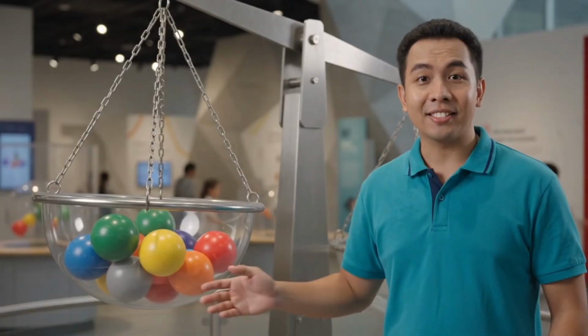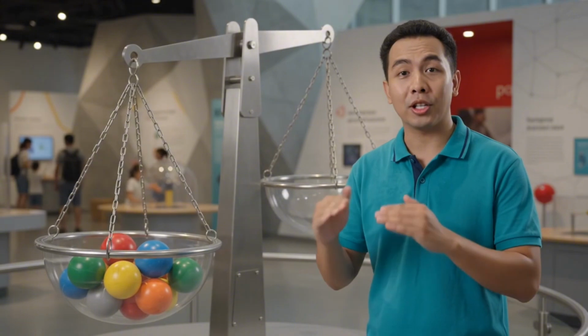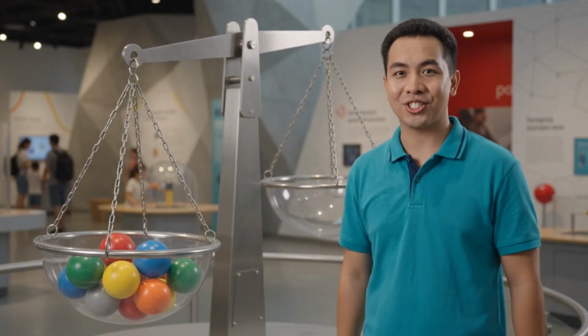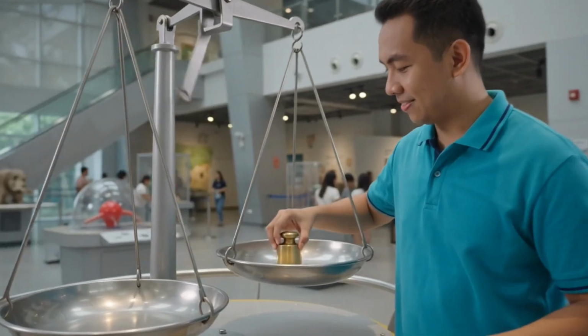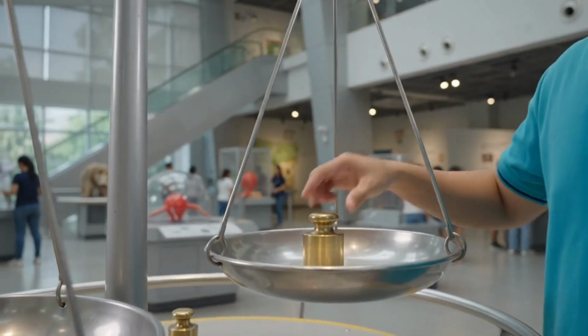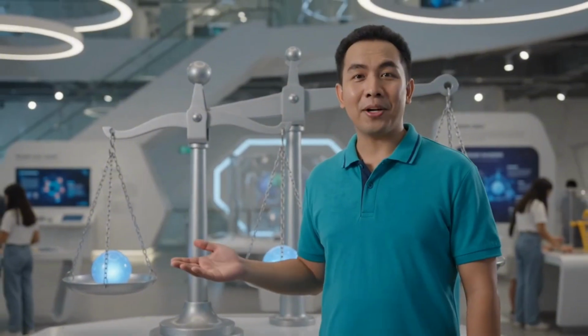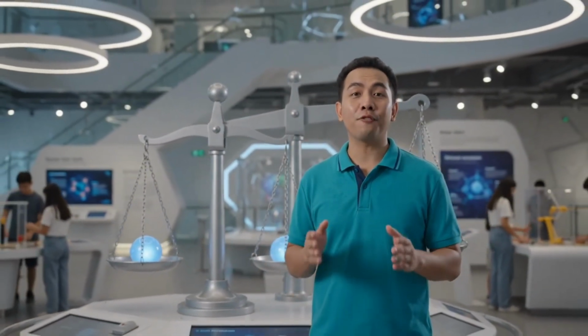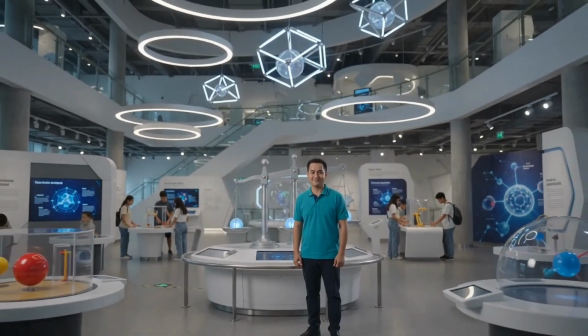An unbalanced scale tells us that something is unequal. The same idea applies to chemical equations when atoms don't match. Once both sides are equal, the balance is restored. Chemical equations must also have equal numbers of each atom. Balancing chemical equations ensures that the law of conservation of mass is always followed in every chemical reaction.